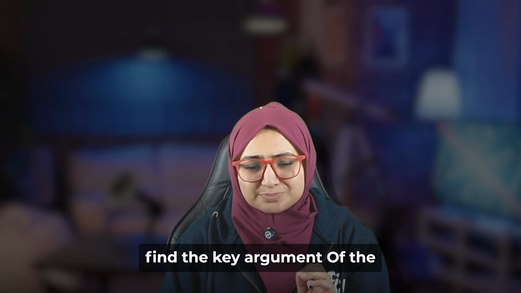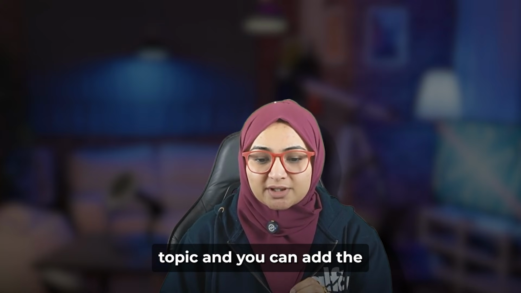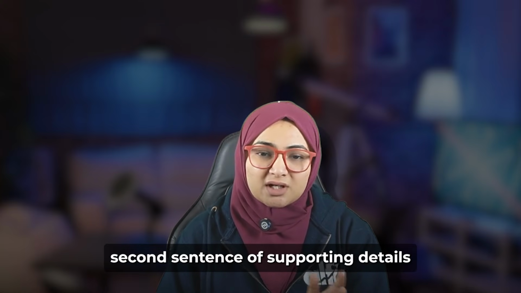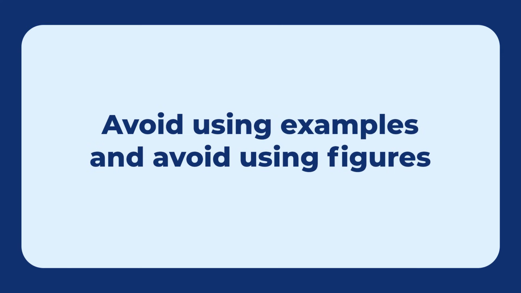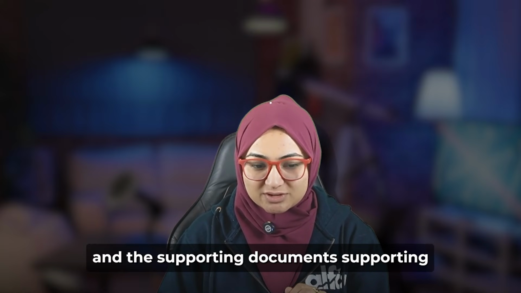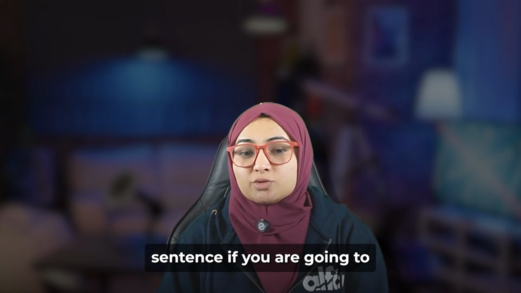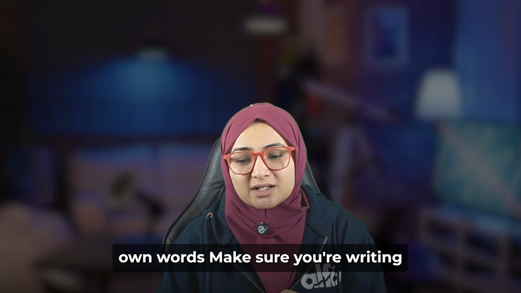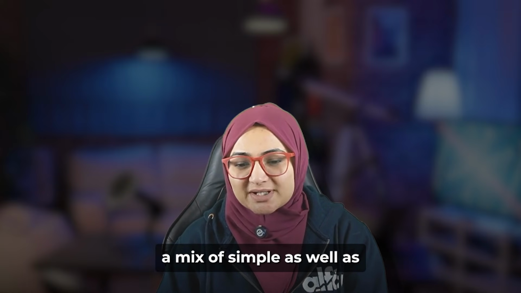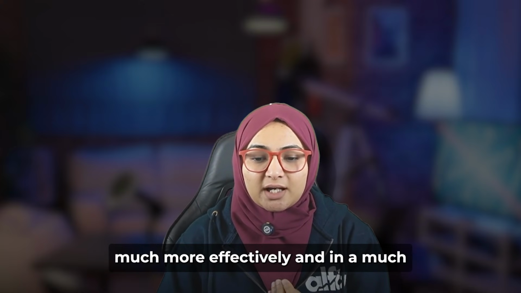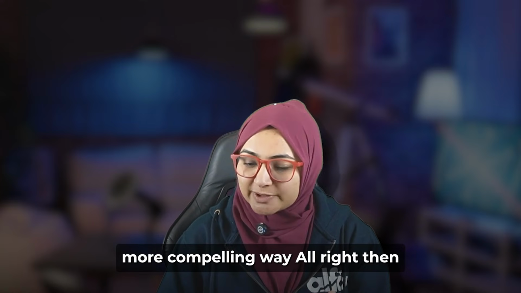Find the key argument of the topic, and you can add the second sentence of supporting details. Avoid using examples and avoid using figures, but focus more on content and the supporting sentence. If you are going to form your own summary with your own words, make sure you're writing a mix of simple as well as complex sentences to convey your ideas much more effectively and in a much more compelling way.